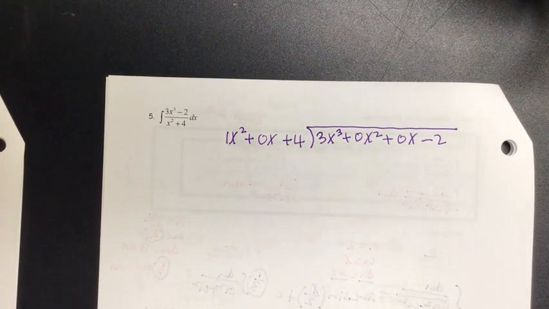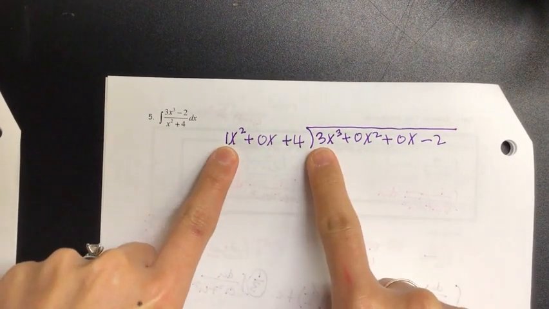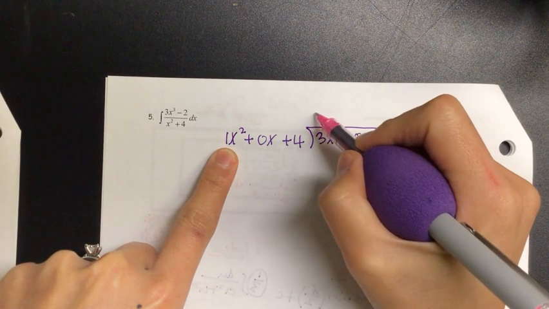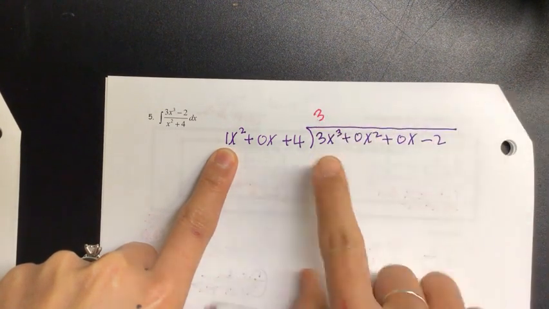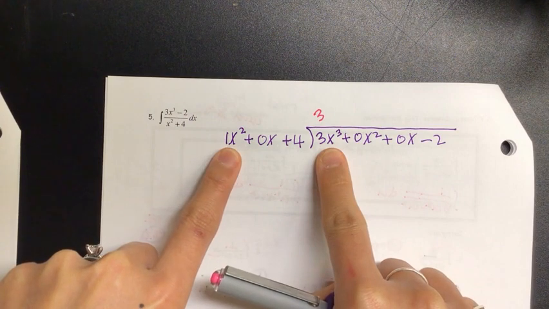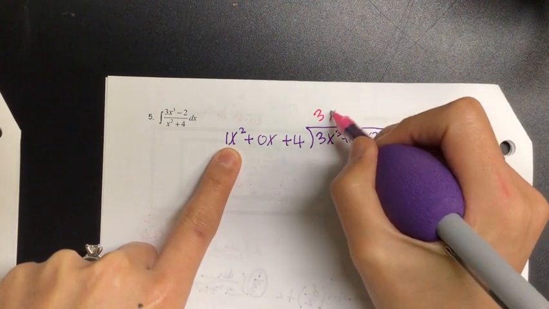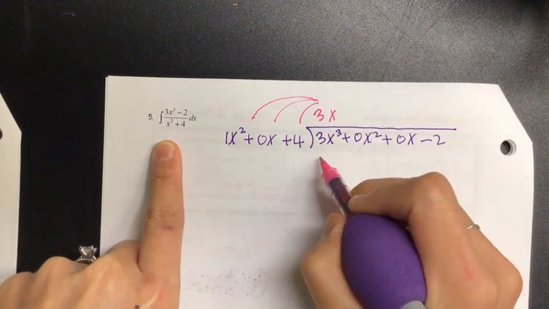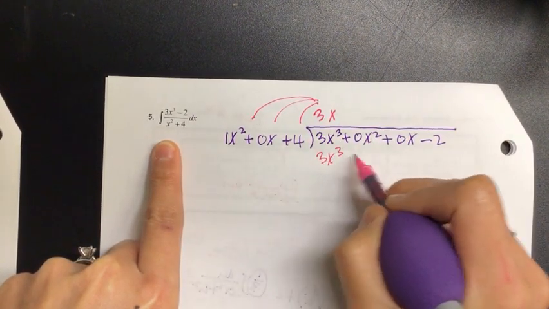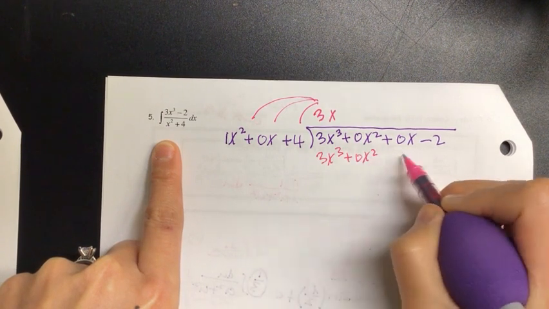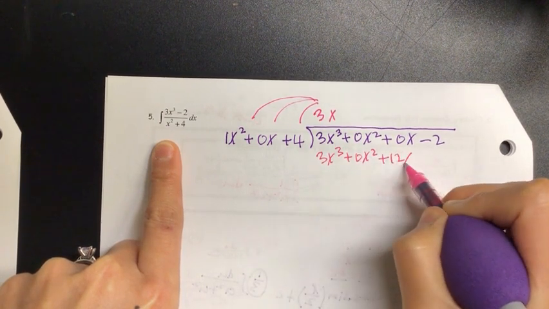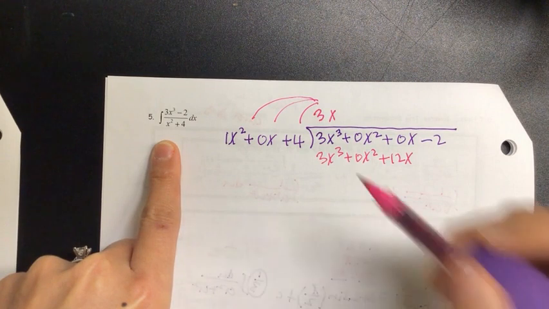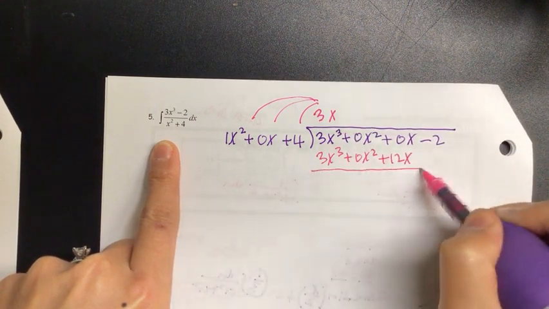So quick reminder on long division. 1 times what is 3? 3. I need 3 x's and I already have 2, so how many more do I need? 1 more. Now I need to multiply it back with the outside. So we get 3x cubed plus 0x squared plus 12x. And all of our degrees should be lined up.